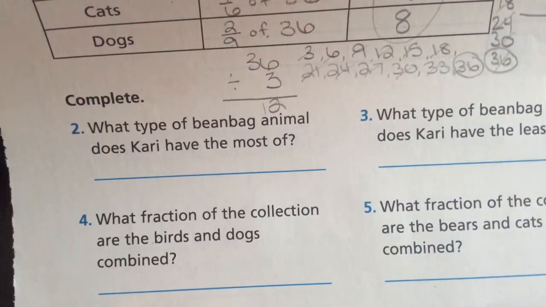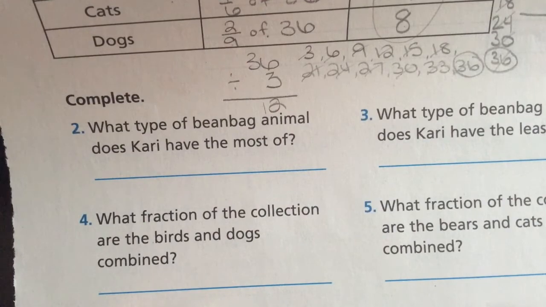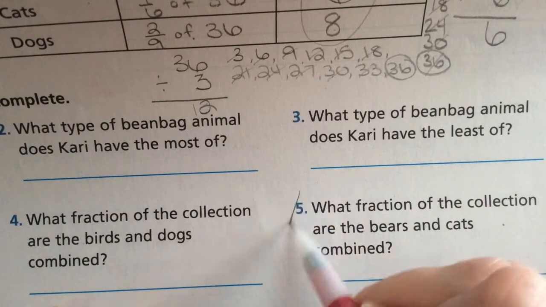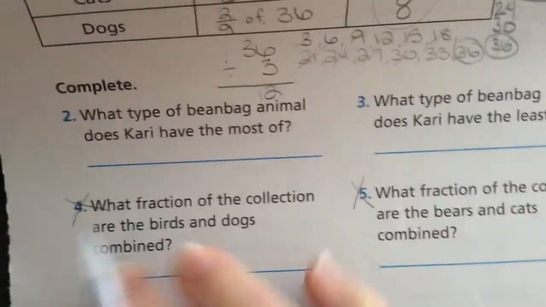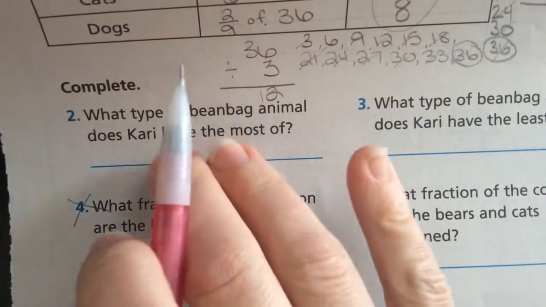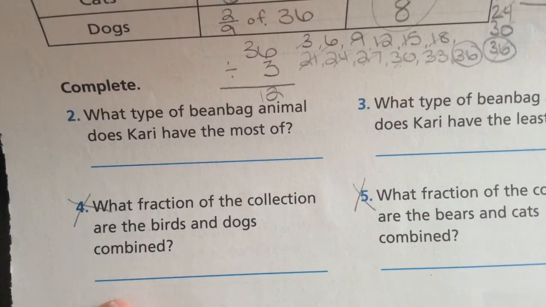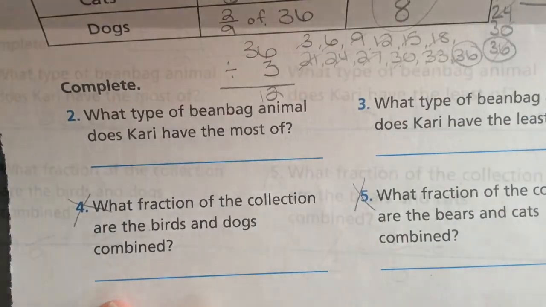The most, the least, what fraction if I combine a few. There's a few that I can do. Let's see, bears and cats. This is the only one that these two I think would be too hard right now, but you should be able to notice what type has the most, which type has the least. Go ahead and do those, and then I'll come back to you.